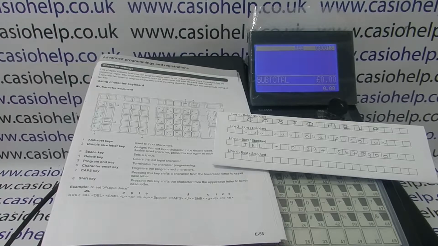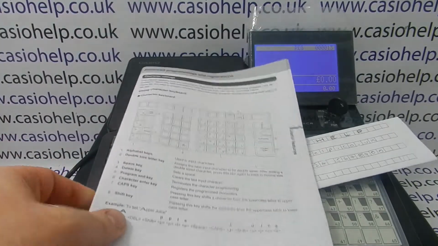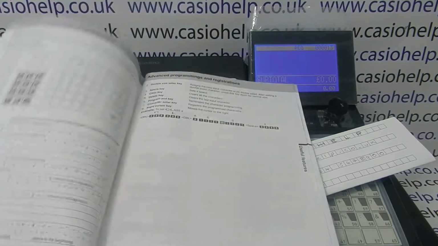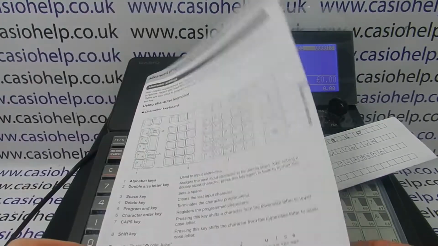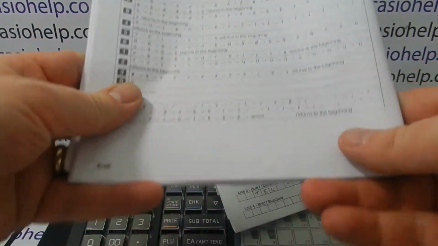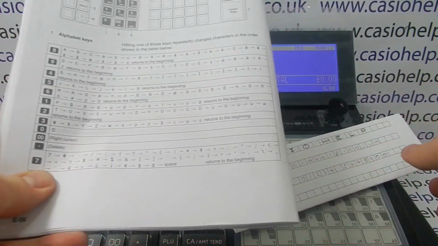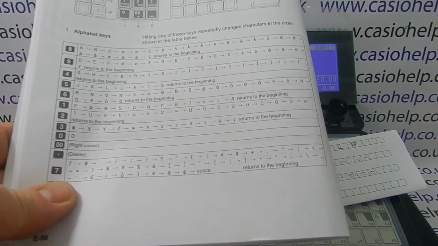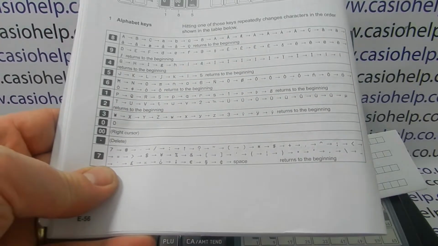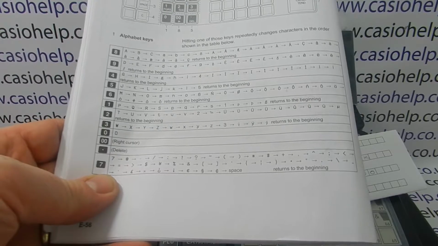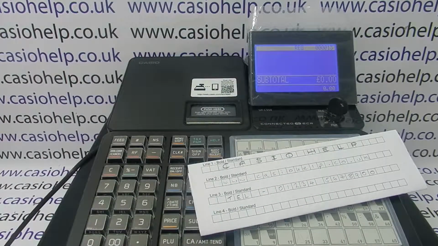You obviously need the PGM key because all the programming's done in the program mode. You'll also find the manual pretty useful for this. Pages 55 to 57 will demonstrate how you input characters and also how you get punctuation. So if you put a website or a telephone number into your header message, you'll need to know how to get the punctuation and also the numbers, but I'll cover that in more detail as I go through what I'm going to program on my receipt header.